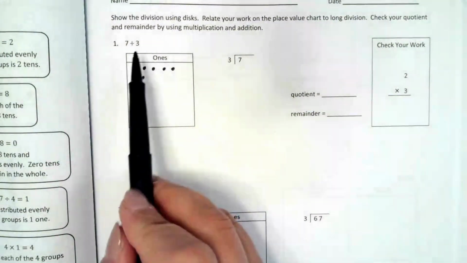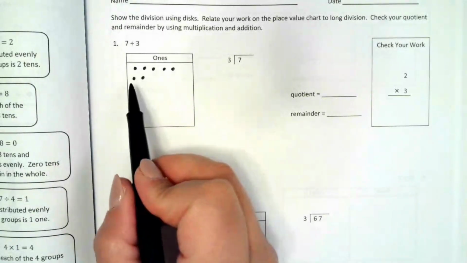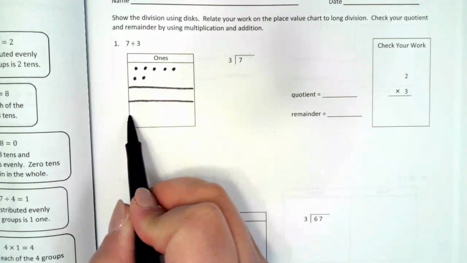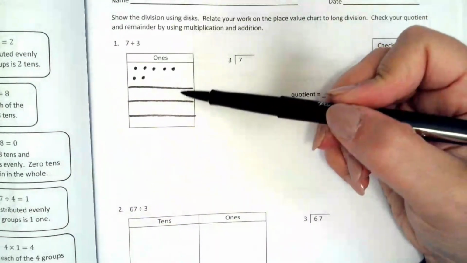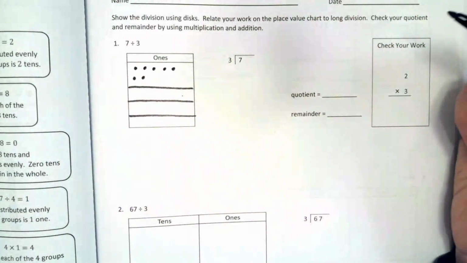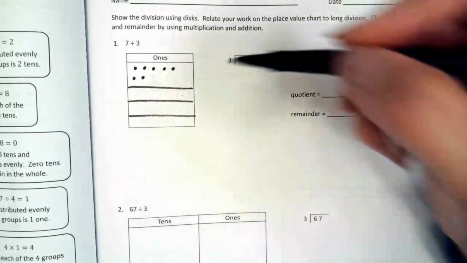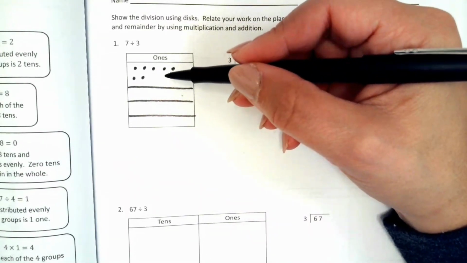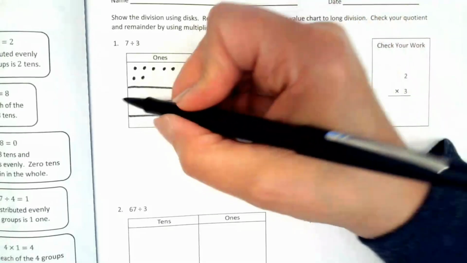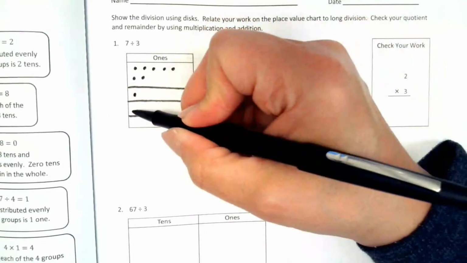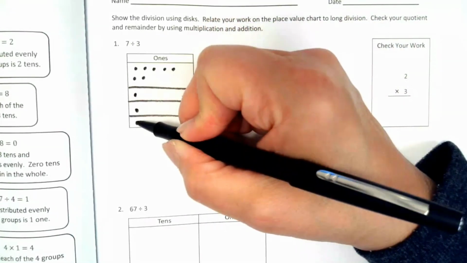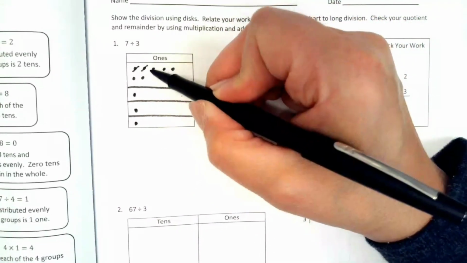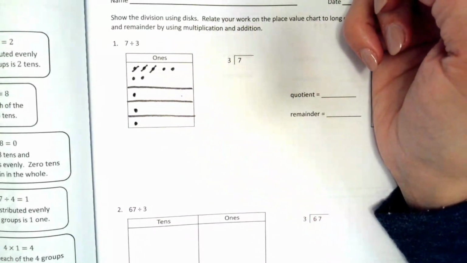And we need to make 3 rows to distribute them. So here I have my 3 rows. Now, we're going to start distributing these discs. We start by doing 1 at a time on each row. I could start with 1 here, 1 here, and 1 here. I've used 3 of these discs, so I'm going to cross off 3 of them.